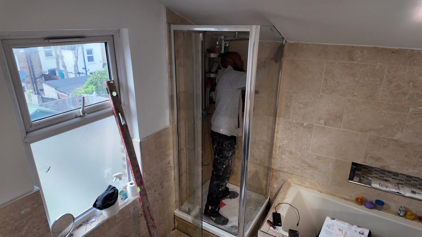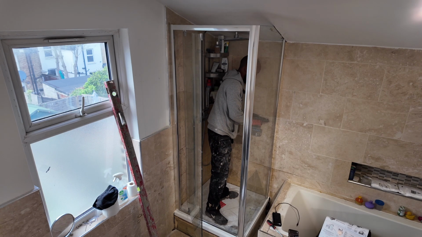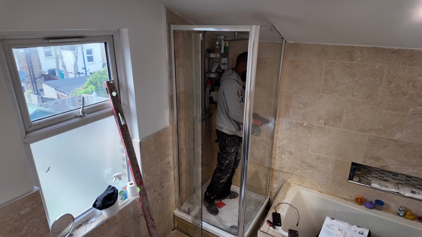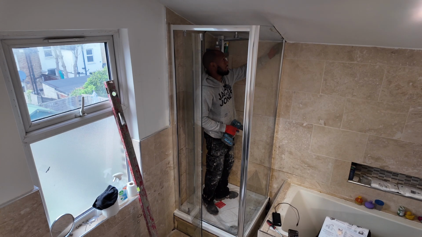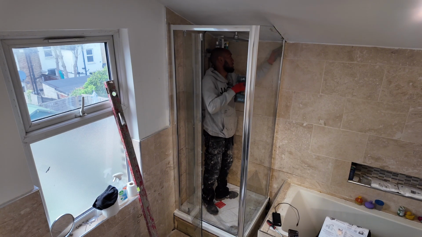So all I'm going to do is drill these in, put some screws in. There's one at the top, but that's way up in the ceiling, so I'm gonna have to re-drill one just above here.